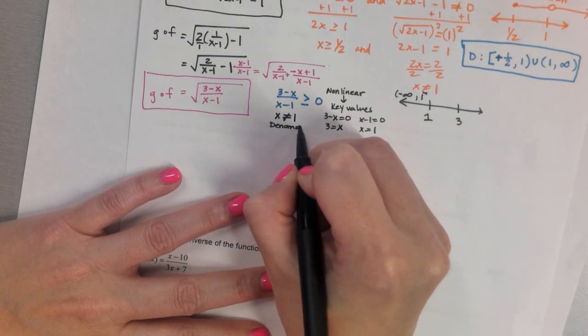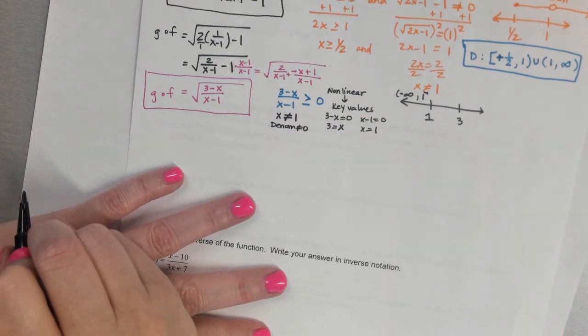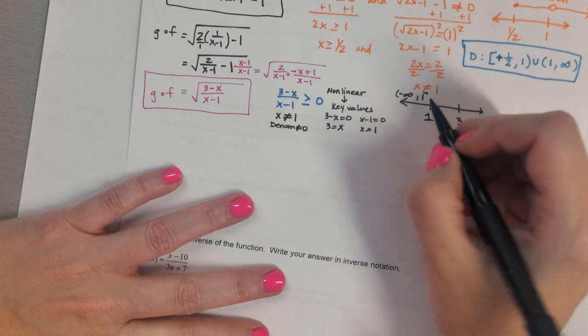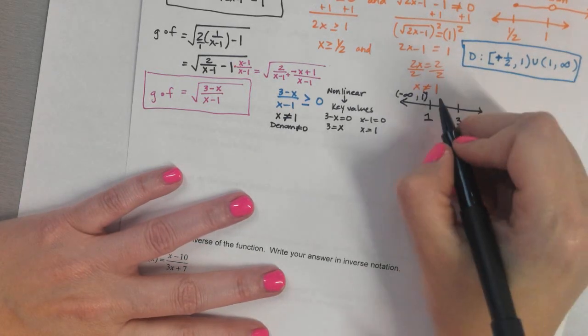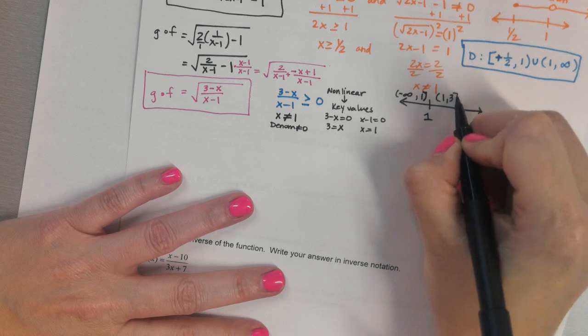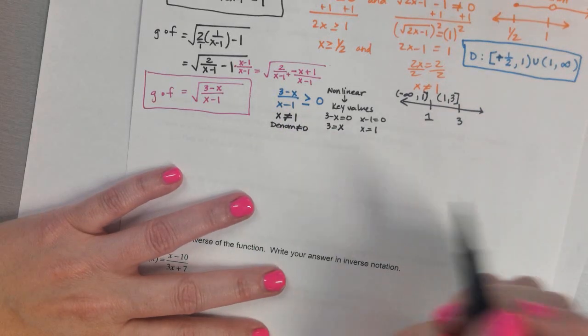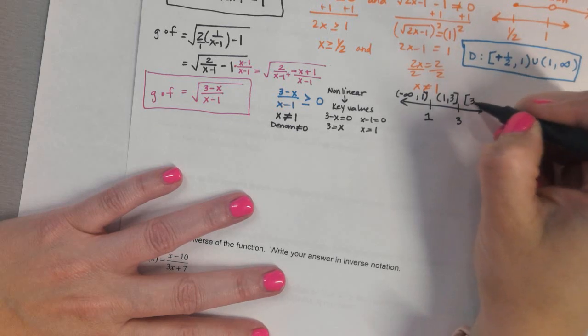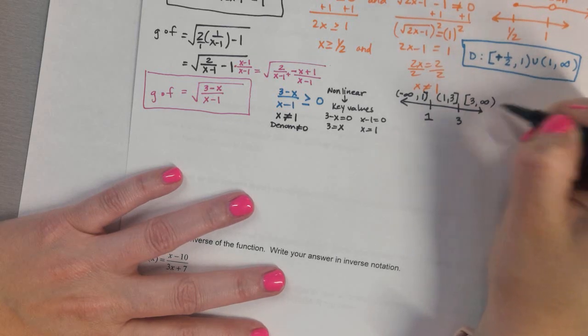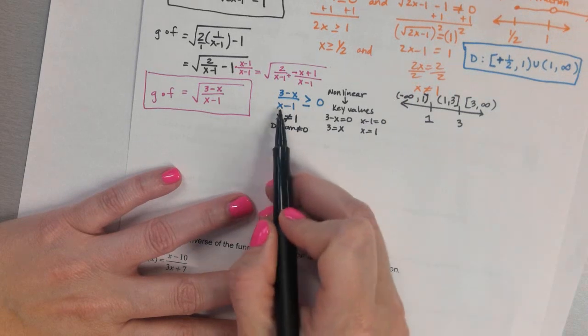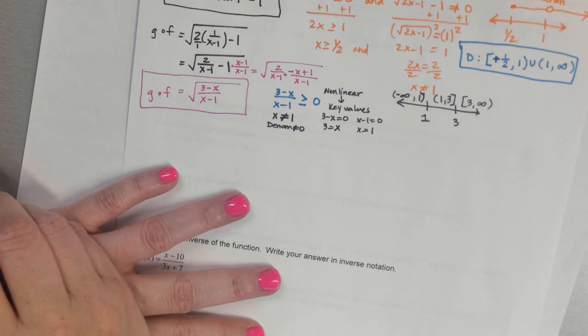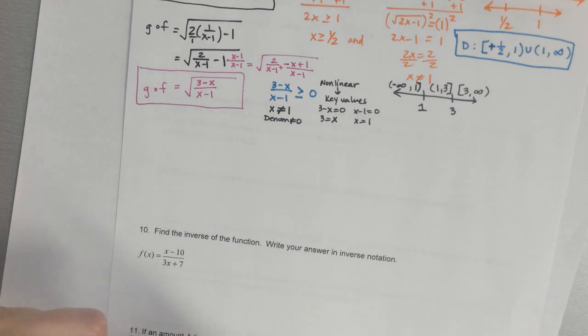So the denominator can't be 0, so x can't be 1. So then this has to be a soft bracket here. 3 is a hard bracket because it's not in the denominator. And again, the 1 is a soft bracket only because if it was 1, the denominator would be 0. And now you can do your chart.